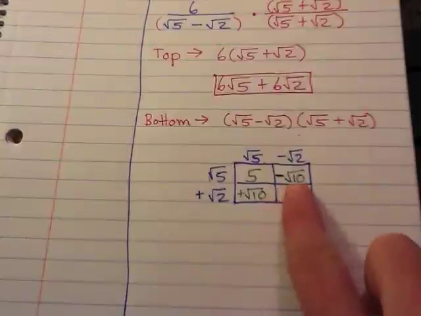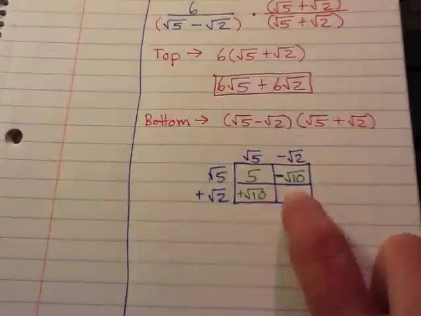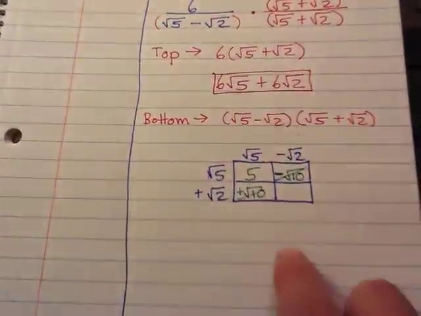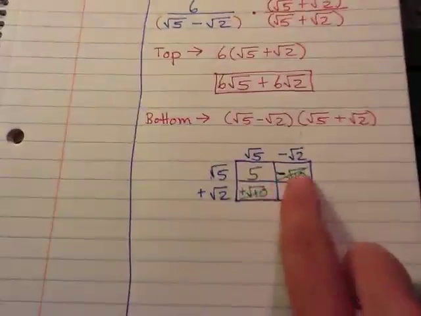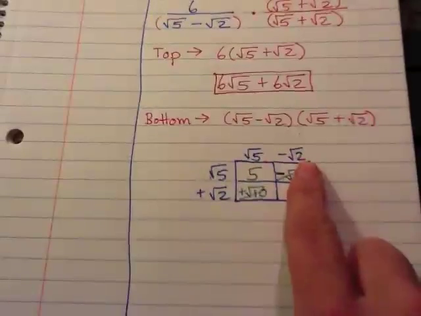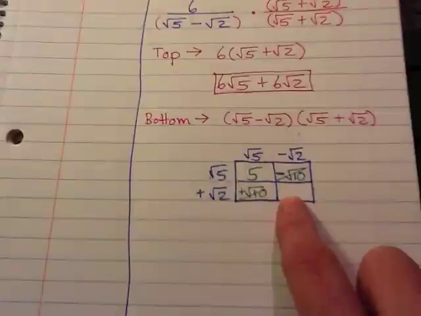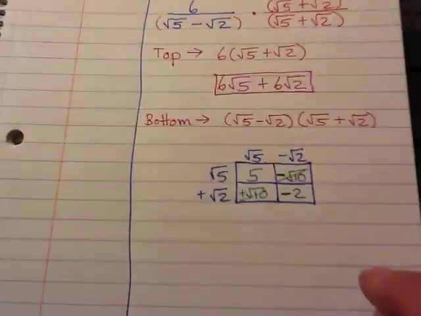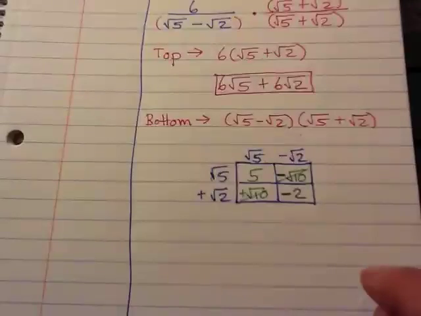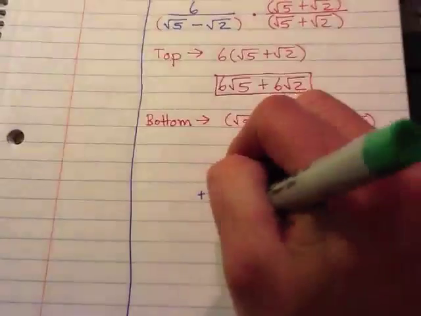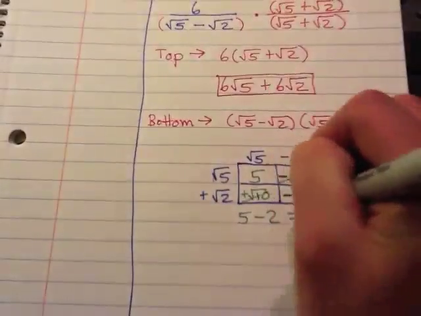What's going to happen to these two terms right here eventually? You should notice already they're going to cancel, so you don't even need them. They're opposite signs, and they're the exact same thing. Now the square root of 2 times the negative square root of 2 is a negative square root 4, which is negative 2. So I end up with only 5 minus 2 left, which is 3.